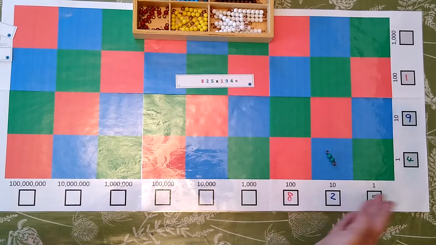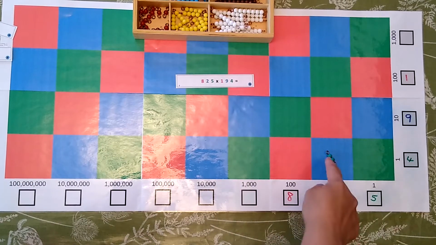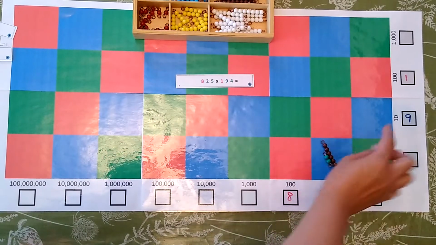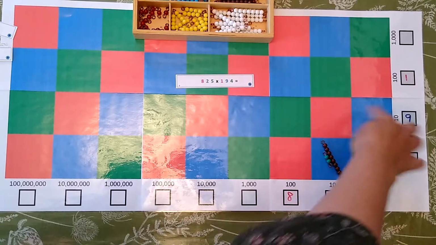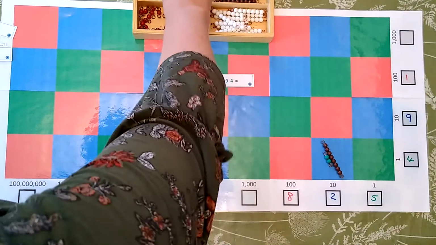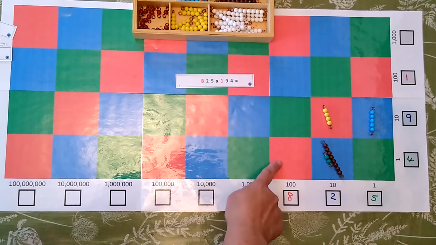Now we're working on our next category, which is tens. So we start with this box, which is tens by units. So that's 2 4s are 8. And then this box, which is units by tens, 5 9s are 45. Then we're on to our hundreds.